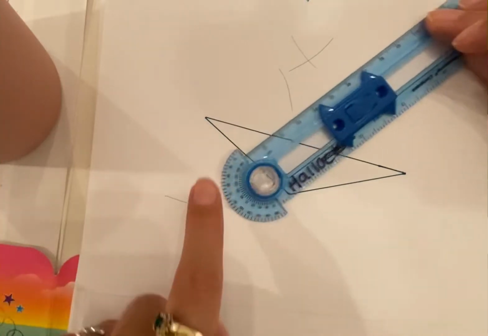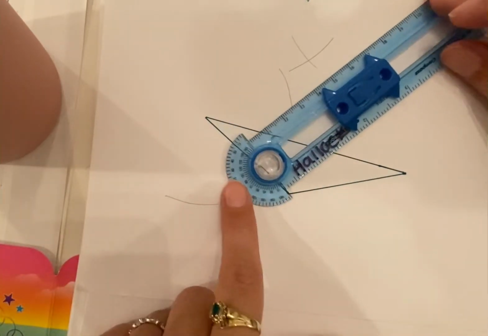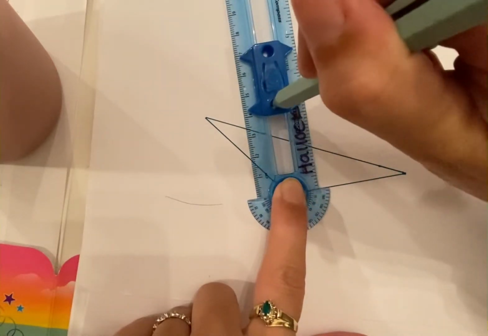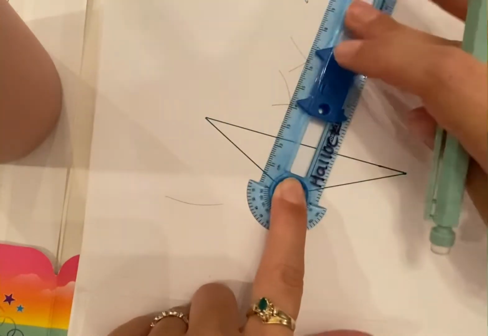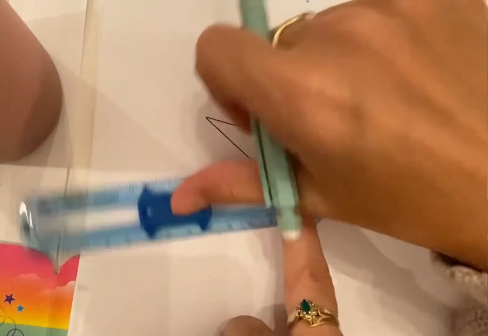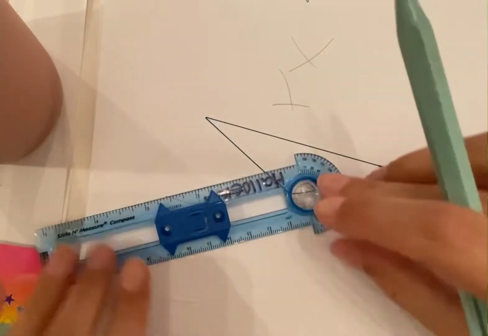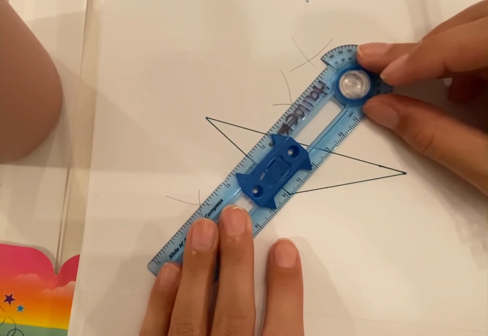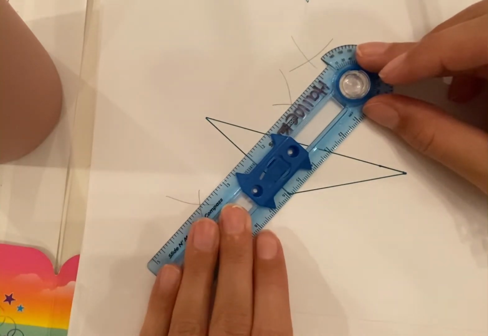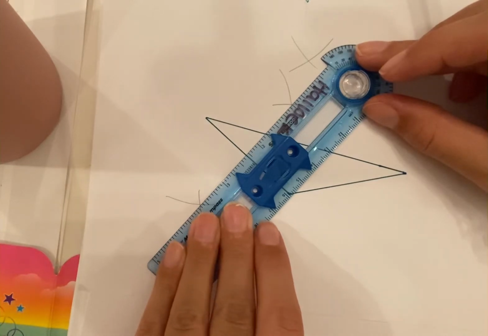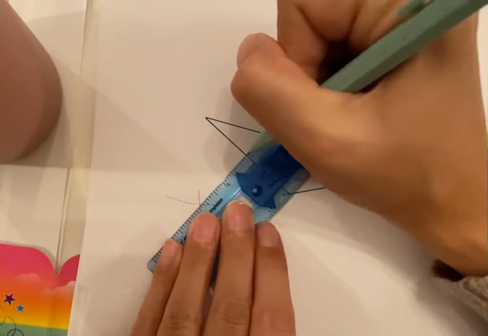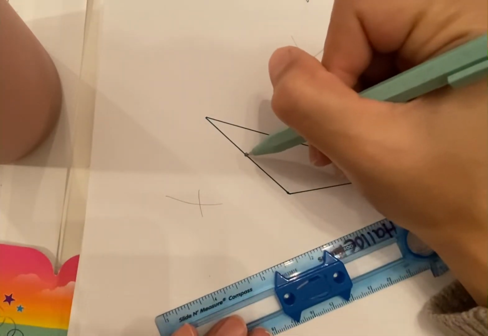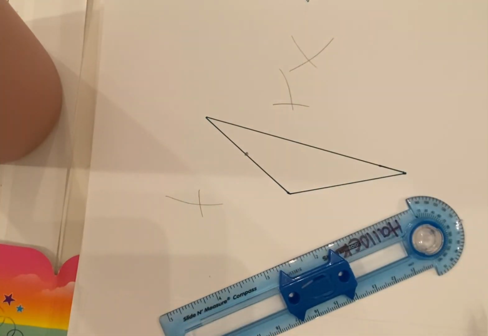Same thing, using the same measurement on your compass, switching sides, arc inside, arc outside. If you connected this, it would make a perpendicular bisector, and where the perpendicular bisectors cross paths is a circumcenter, but we're not looking for that. We're looking for the median, so we're just drawing the point. That's the middle of this segment, and I'm going to connect it to its opposite vertice.